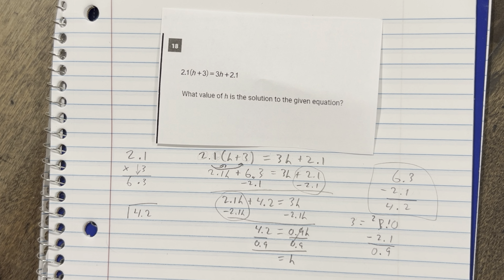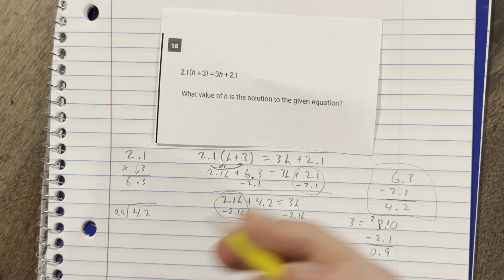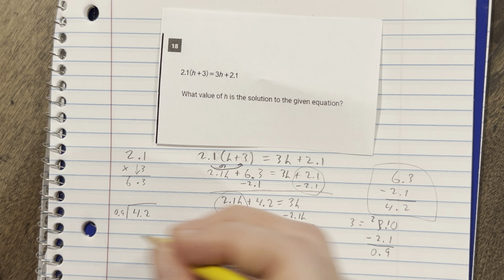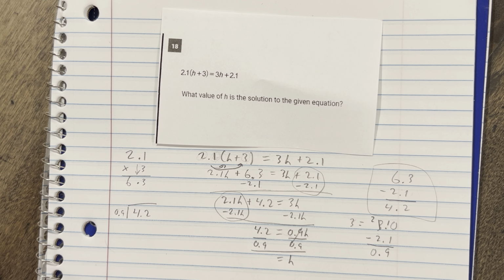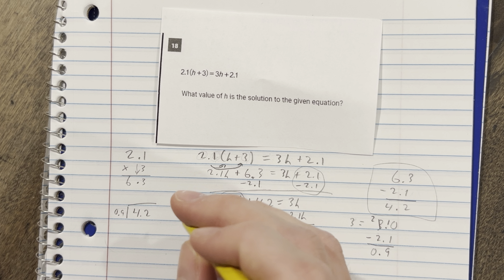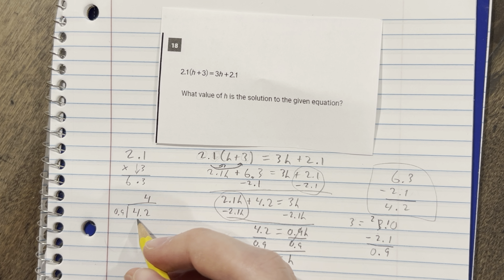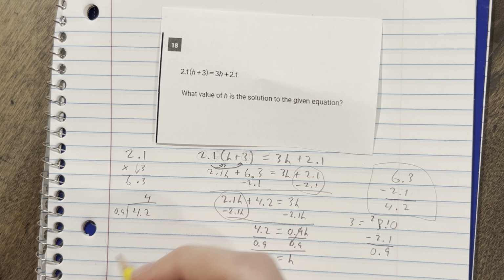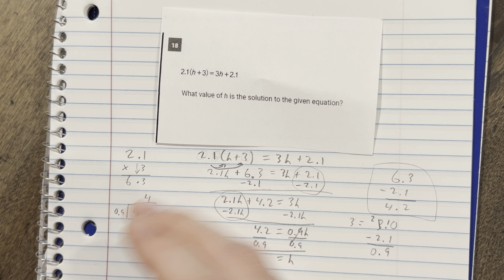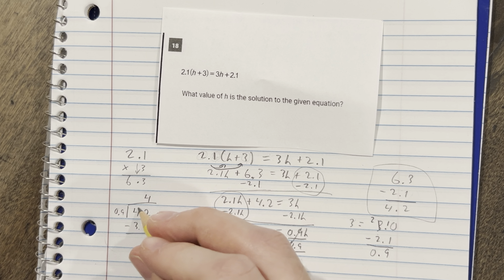4.2. We have our divide by sign because we're doing a bigger number. 0.9. And you could do the same thing with 42 divided by 9, but we know 9 goes into 42 how many times? It goes in, you guys know this, 6 times. No, excuse me, 4 times. So then 0.9 times 4 is like 9 times 4, carry the decimal place, so it's going to be 3.6.